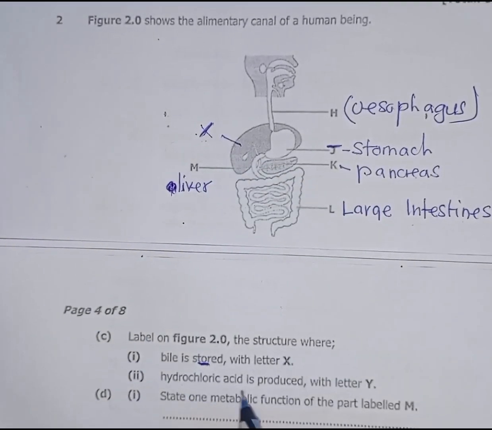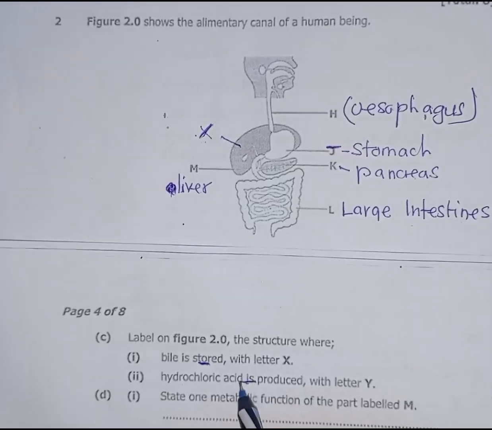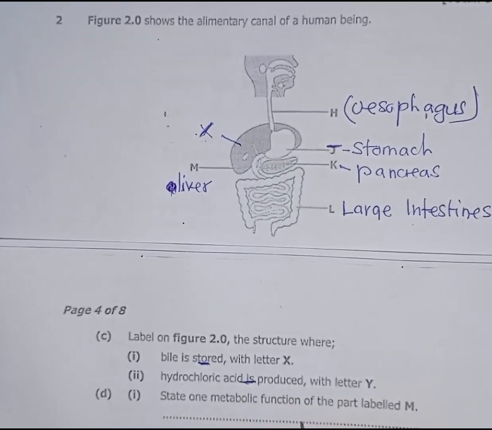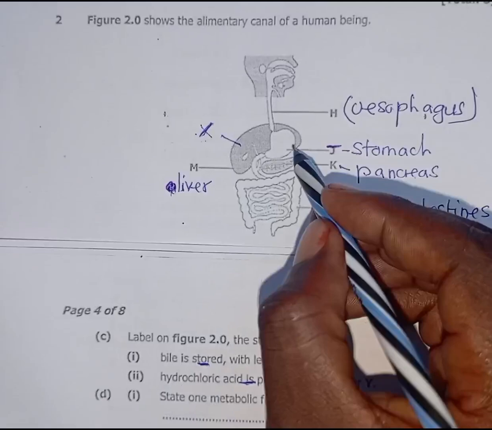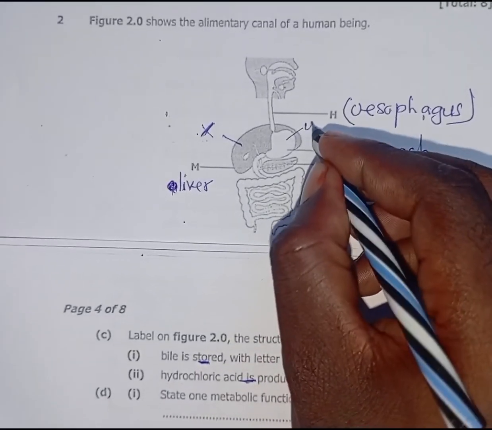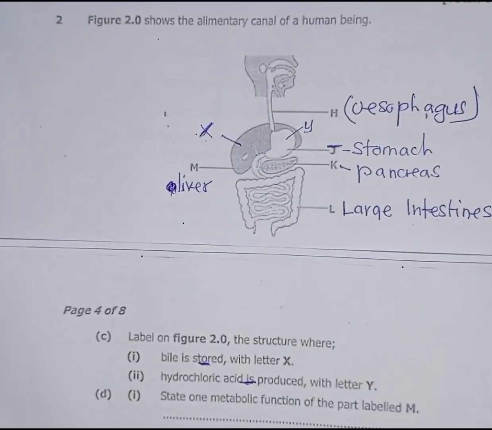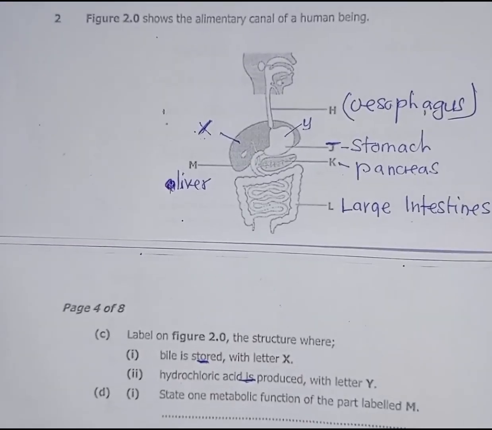Then hydrochloric acid is produced in the stomach. Where do we have the stomach? There. That's where I'm going to put a Y like that. So I'm done with that particular question.